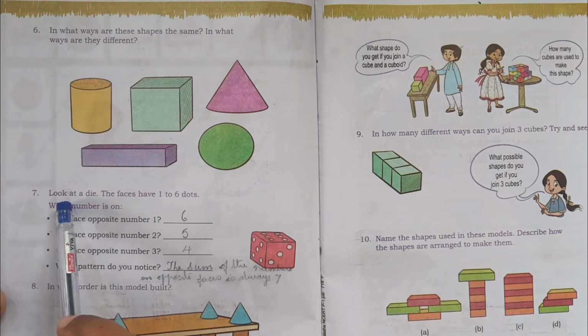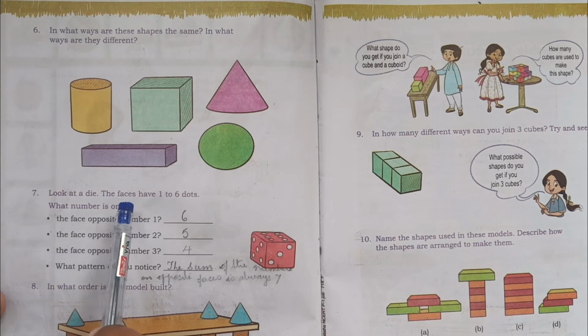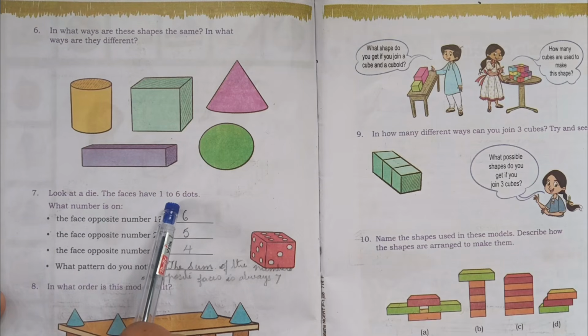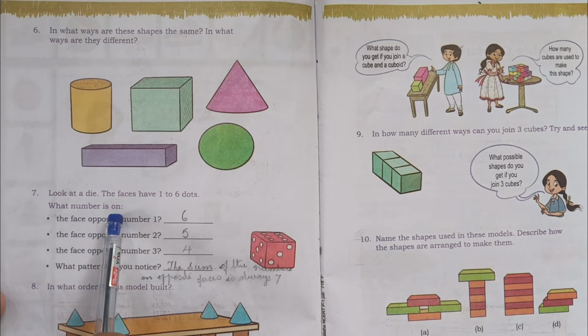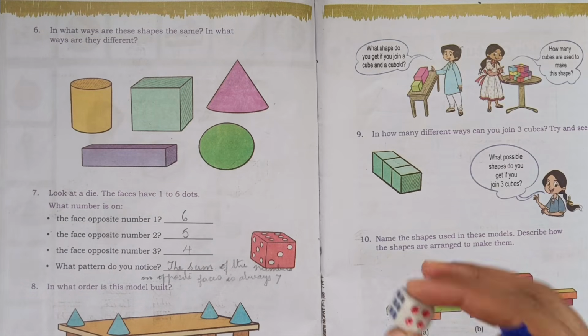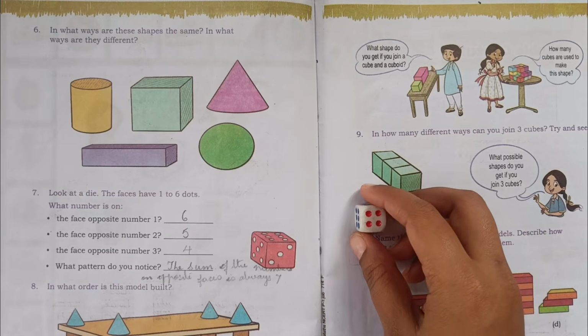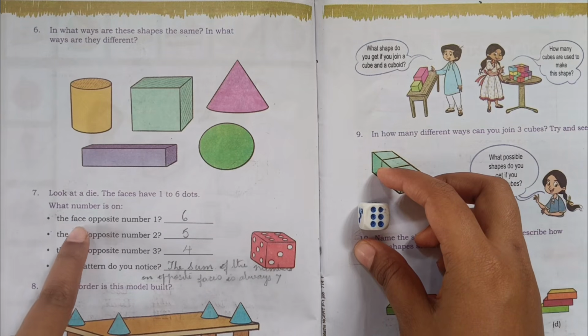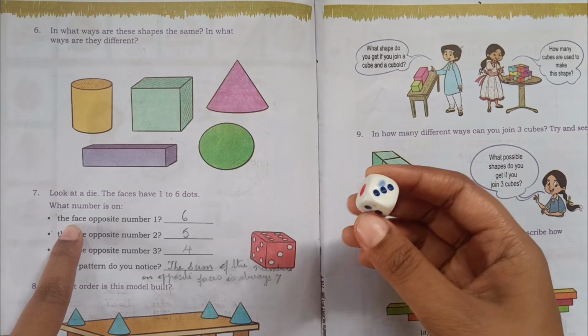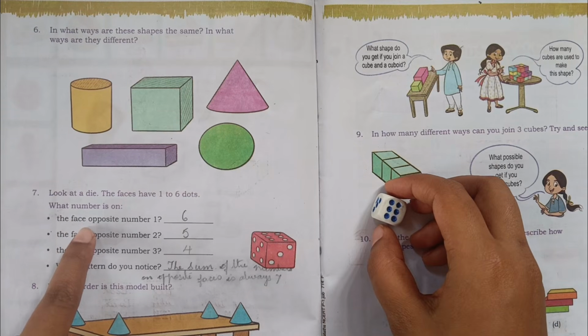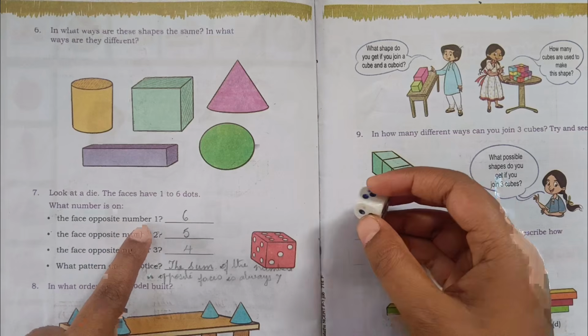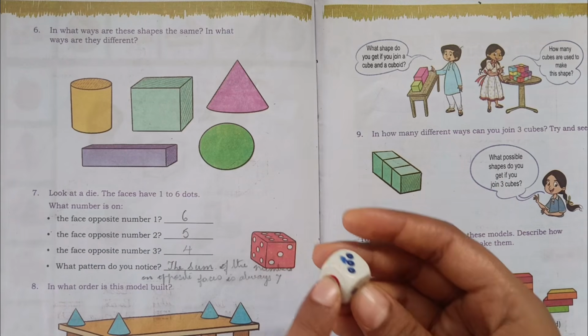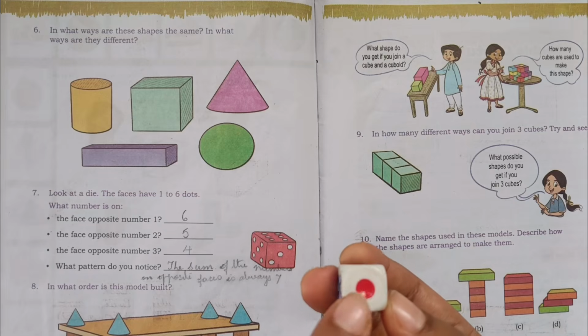7. Look at a die. The faces have 1 to 6 dots. What numbers are on them? So here I will show you one die. Okay, and they are asking some questions here. On this, 1 to 6 dots are there, right? The face opposite number 1. See, this is 1, right?